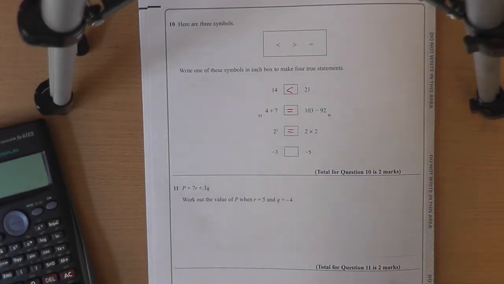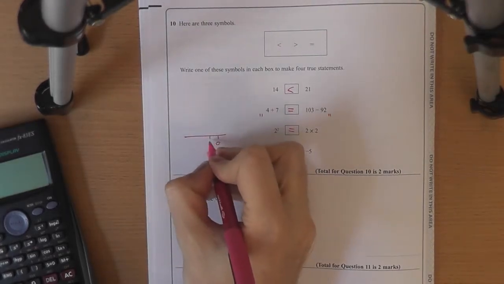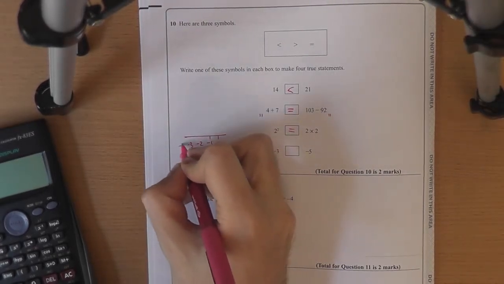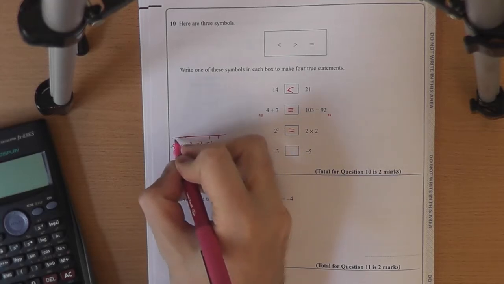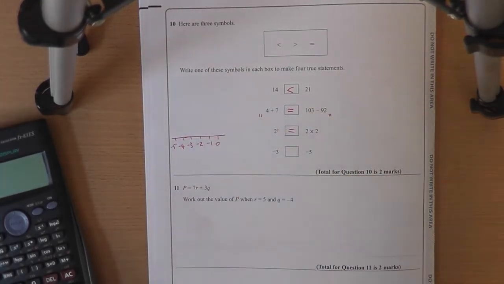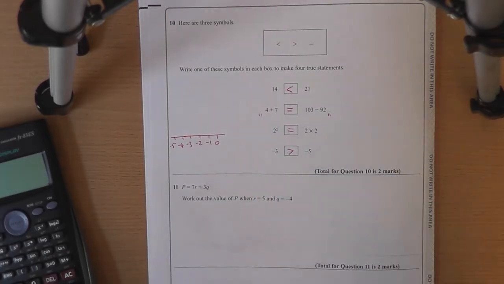And the final one, minus 3 and minus 5. Well, think about a number line. If there is a 0, minus 1, minus 2, minus 3, minus 4, minus 5. The minus 5 is further down the number line than the minus 3. So the minus 5 is smaller. We need to have some way of using these symbols to show that the minus 5 is smaller. We need to have the minus 3 being the bigger number. So we need to have our arrow pointing towards the smaller one, or we need to have the open mouth of the crocodile at the minus 3. So minus 3 is bigger than minus 5.